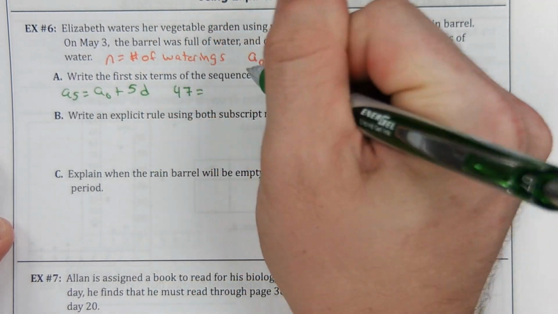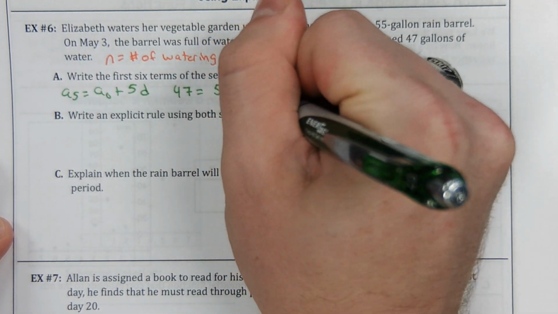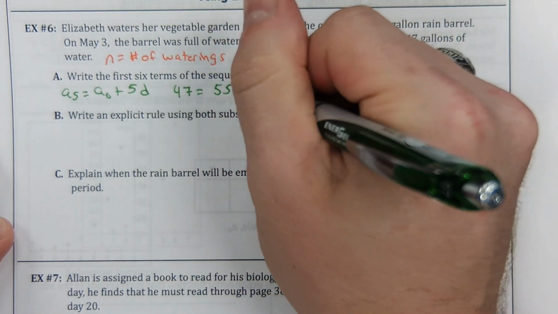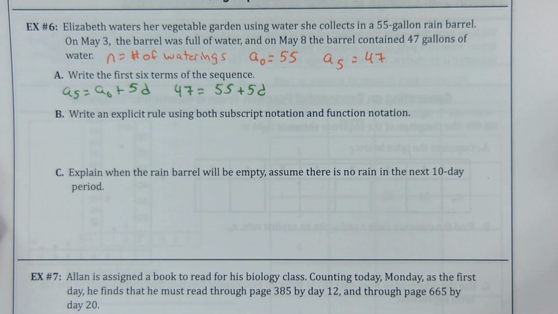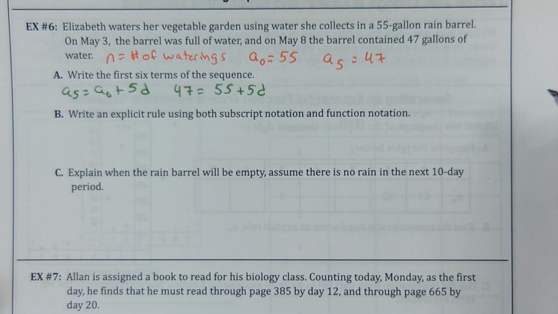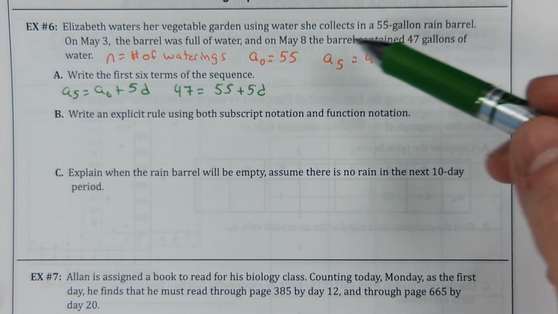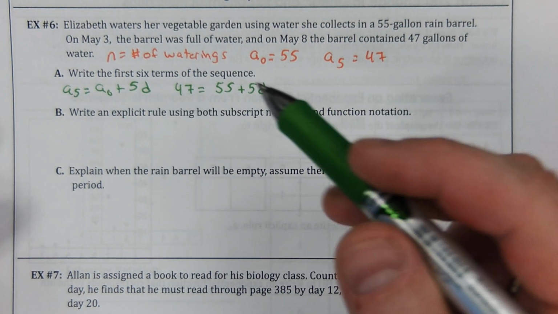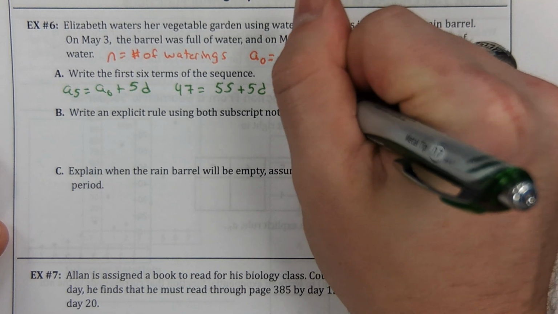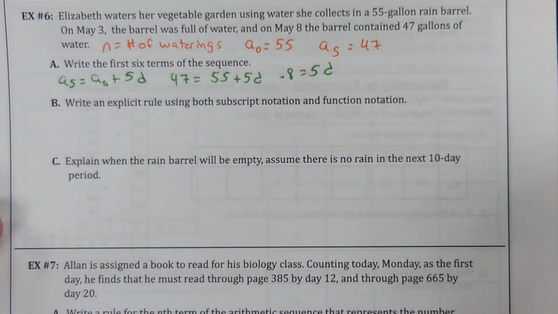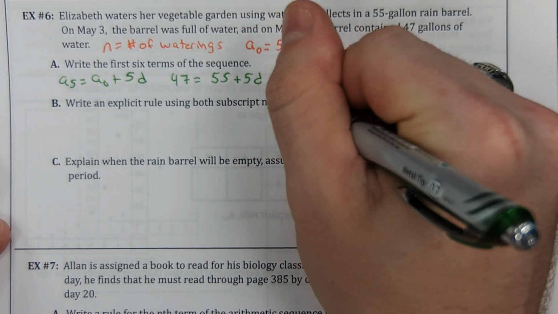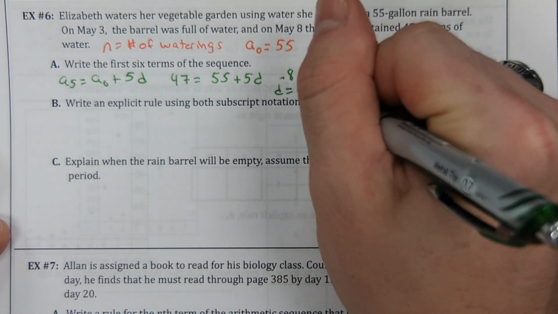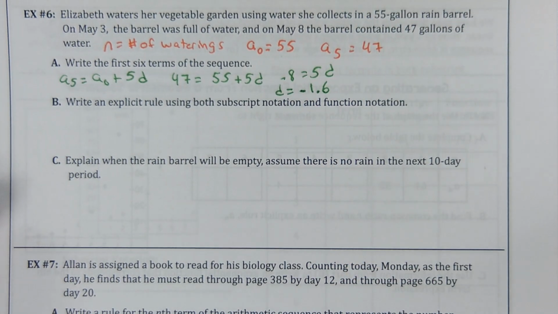47 is where we are. We started with 55, and after 5 waterings, 5 common differences, this is how much we have after 5 common differences. So subtract 55. We get negative 8 equals 5d, and dividing both sides by 5 shows us that our common difference is negative, and we might as well use a decimal, 1.6 gallons of water per day. My math is going to have to get skinny.